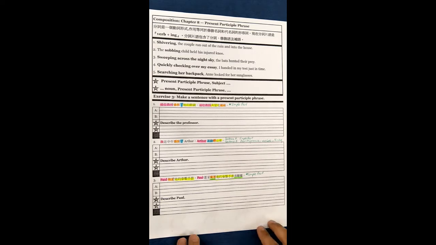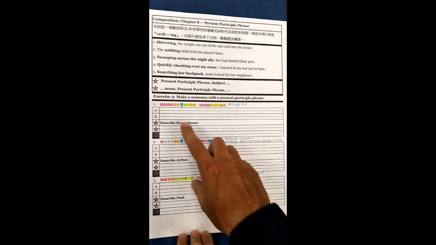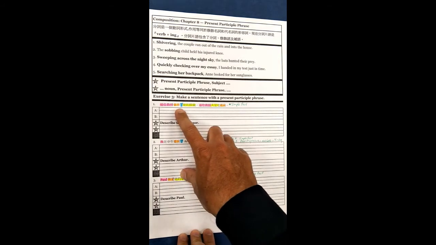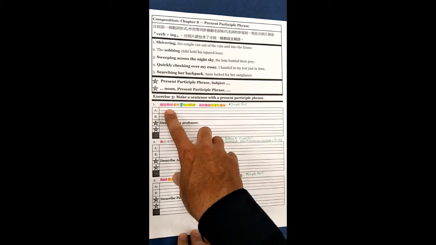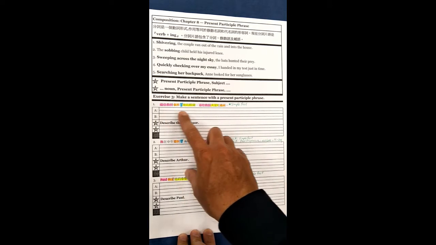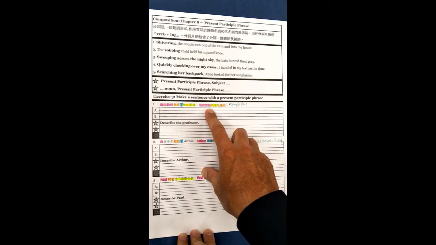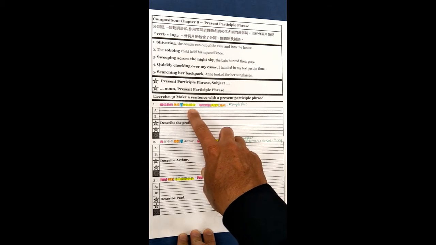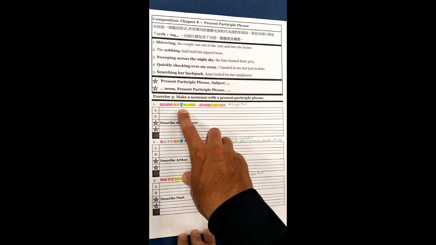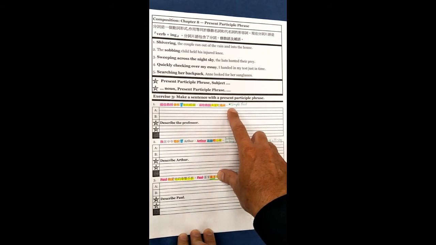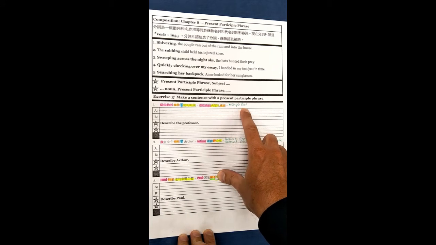All right, number 1. Remember, let's find the verb. Color the verb orange. Color the subject pink. Color the object yellow. Color the verb tense indicator blue. This sentence is in the simple past.